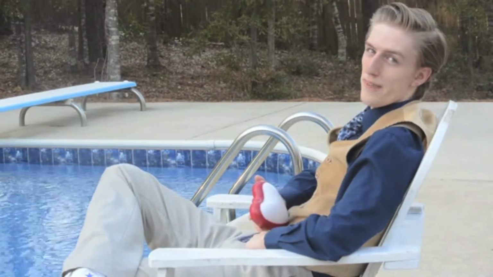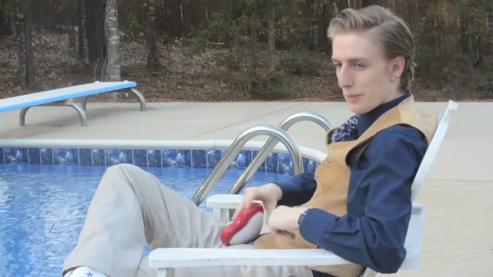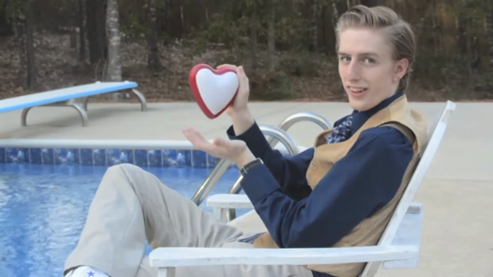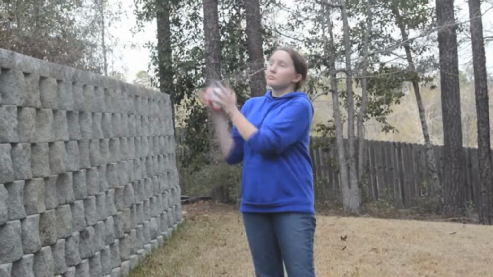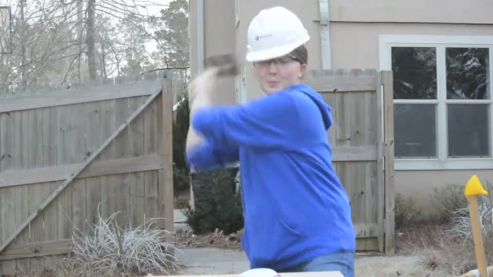Isn't Hooke's Law amazing? We're going to test it out, but first we'll need a spring from this heart light. Looks like this heart was broken.